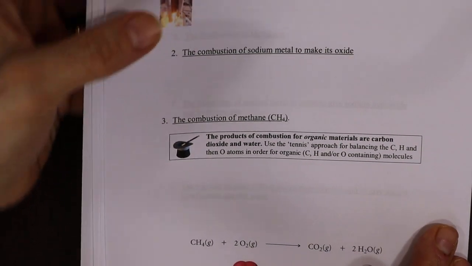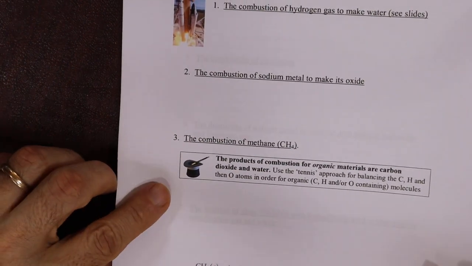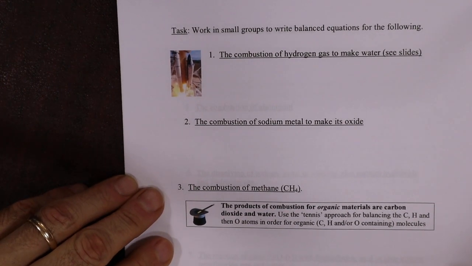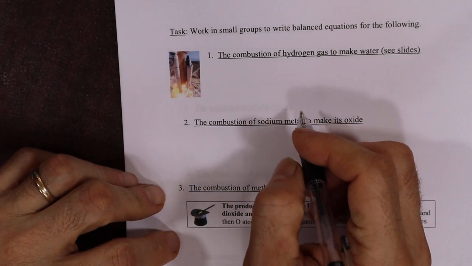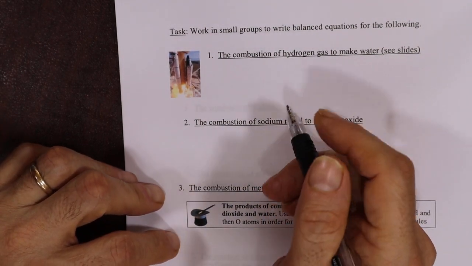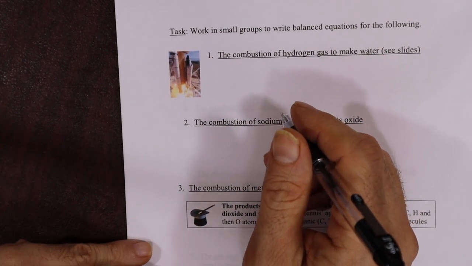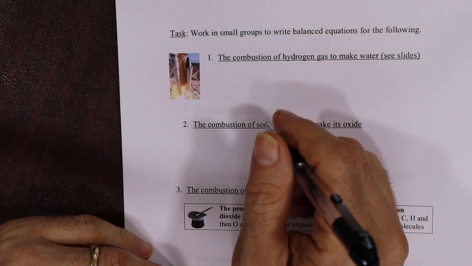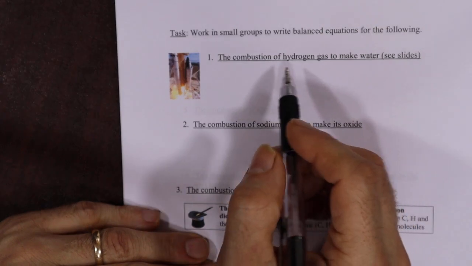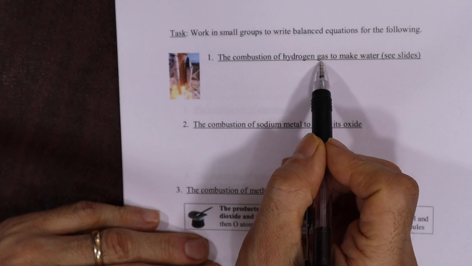Now, if you feel confident with this, feel free to give it a shot. I'm going to go through them now, but now for you is whenever you like. Just press pause and try it, and then just run it and see how I did it. Okay. So the first one, the combustion of hydrogen to make water.